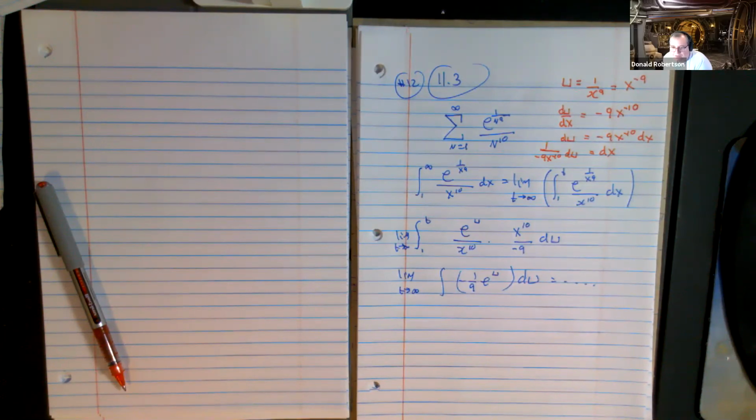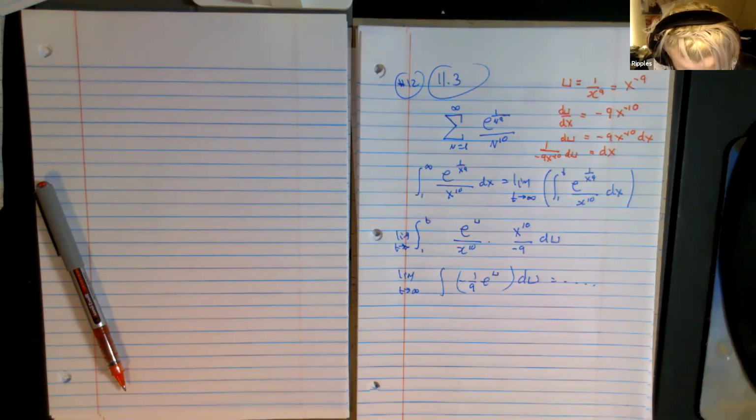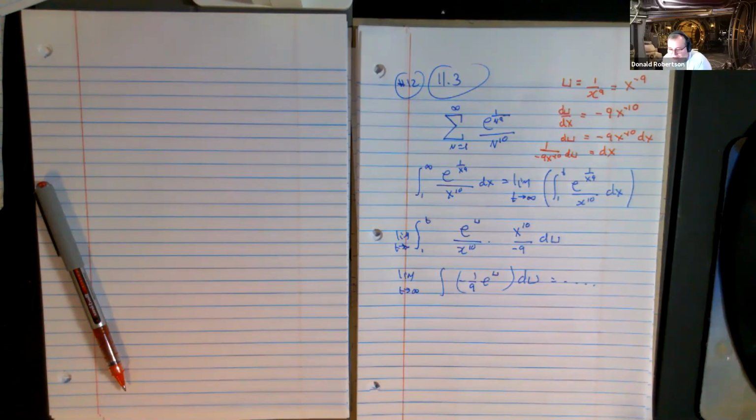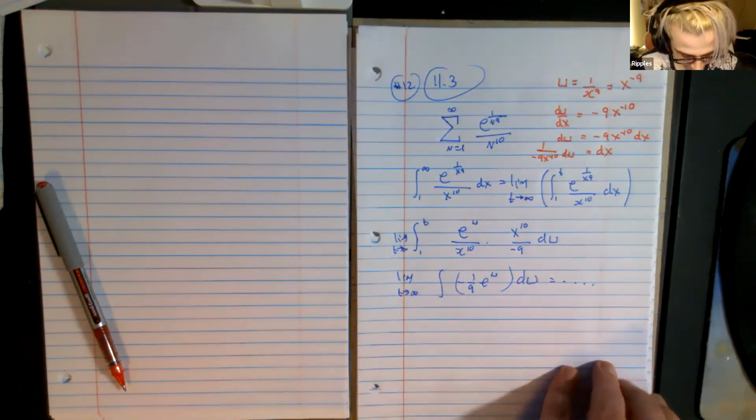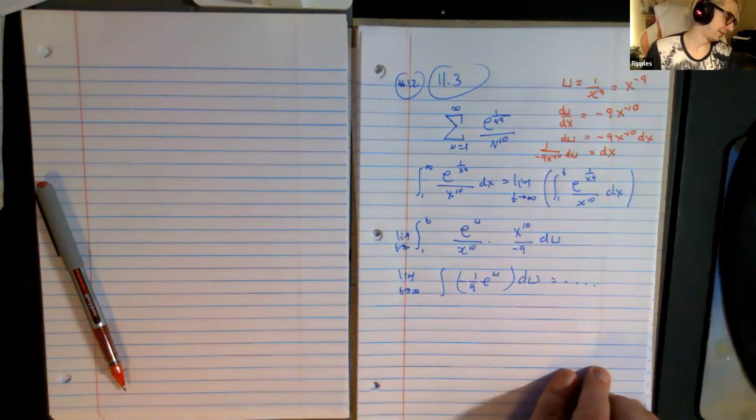And I believe that this thing will eventually converge. It's my gut feeling that it will. I would. But remember to turn things back into x's at the end before you start plugging in x equals 1 and x equals 10. All right. Okay. Have you got anything else?